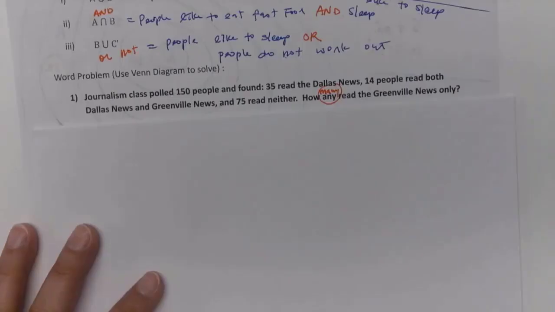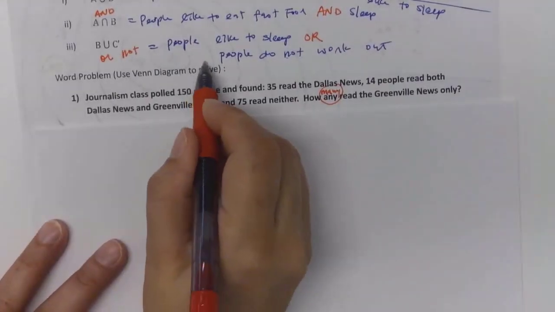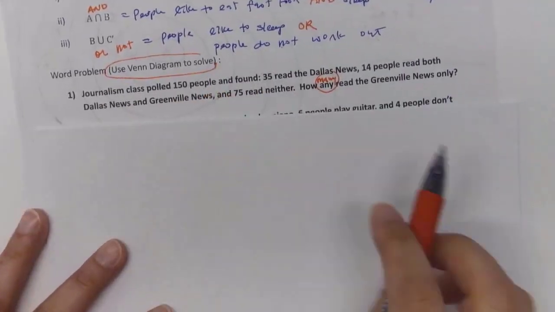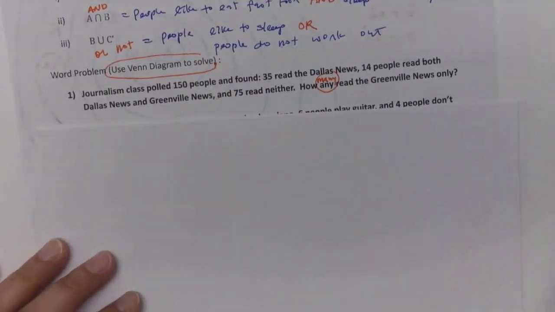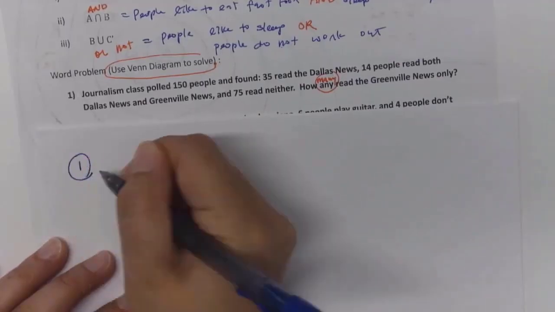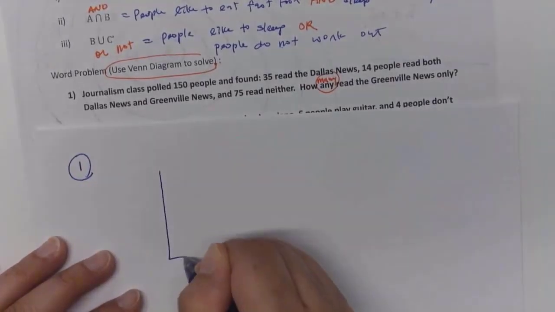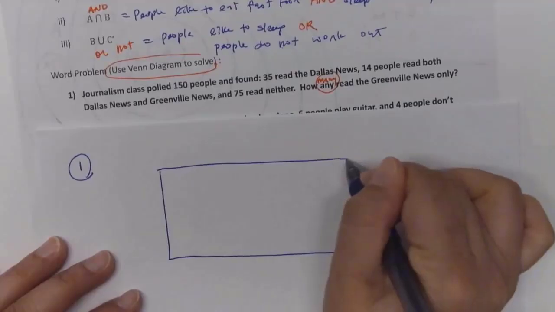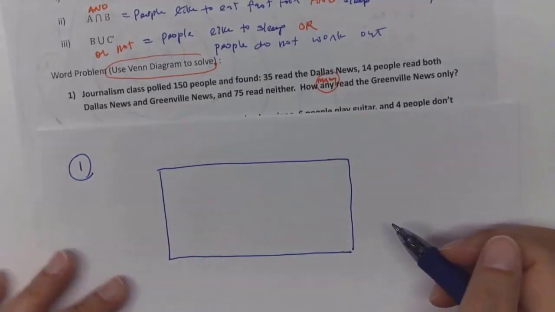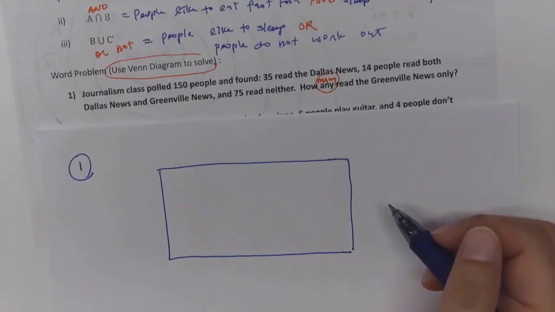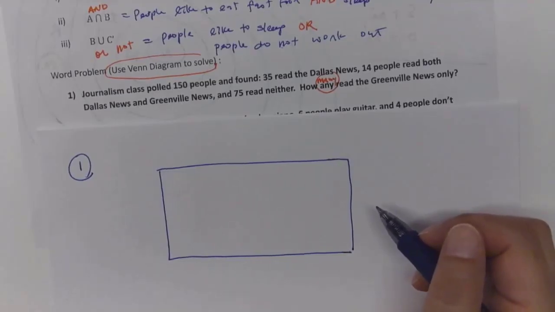The Greenville News only. So they asked us to use a Venn diagram to solve, so we have to create a Venn diagram. Okay, what can I put on the Venn diagram? You're going to need a piece of paper to do it. So a Venn diagram usually has a box to represent the universal set. And then how many categories do we have here? 2. How many circles do I need? 2 circles. Are they overlapping?